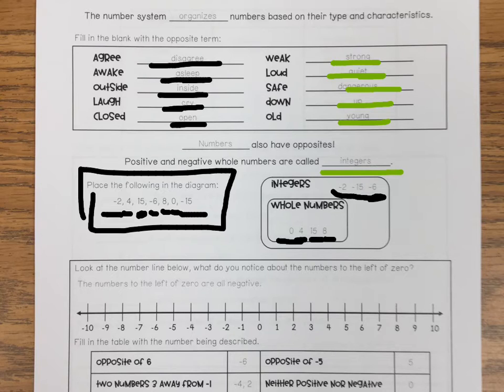Okay, so all of your whole numbers, 0, 4, 15, 8, those are all counting numbers. Integers are all of your counting numbers and their opposites.